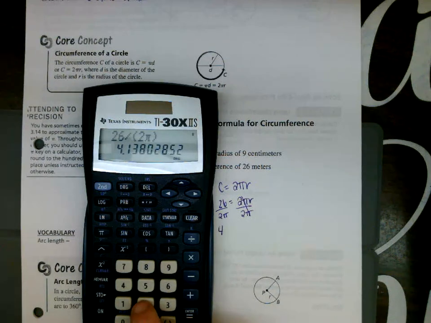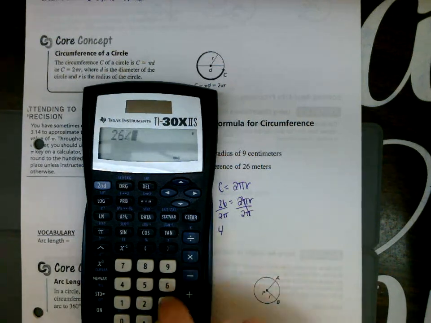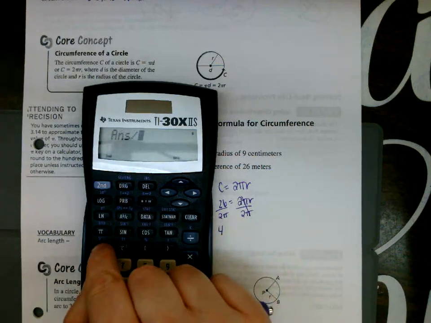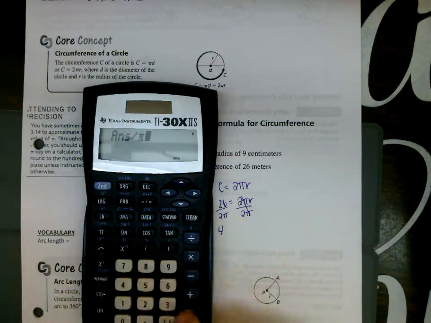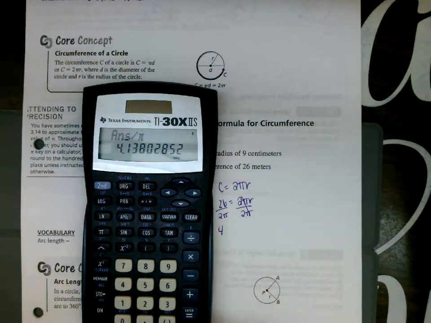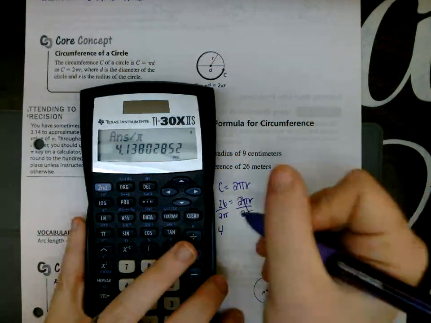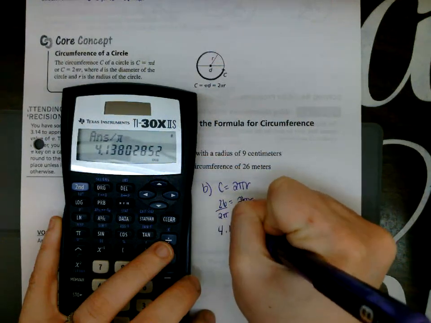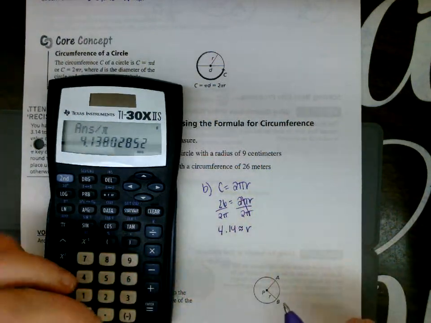I think you can also, let's confirm my theory here, divide by 2 and then divide by pi. You also get the same answer out. So you should get that 4.14 is approximately equal to the radius.